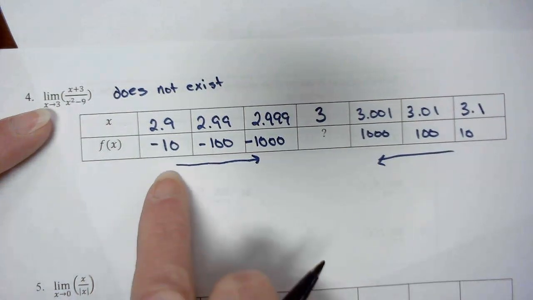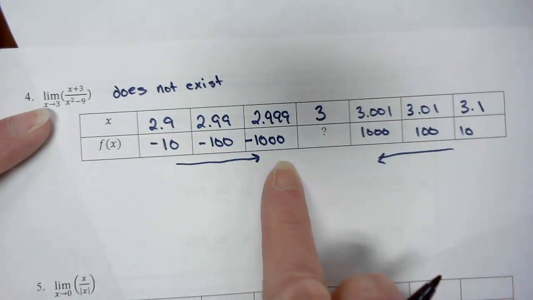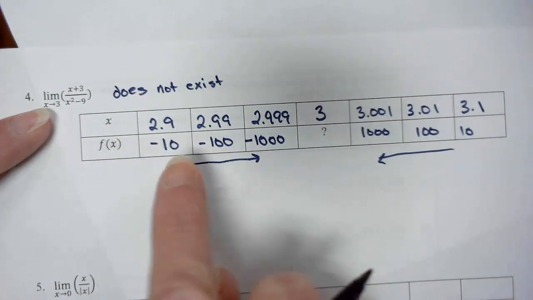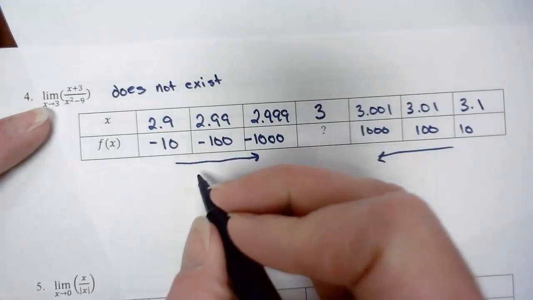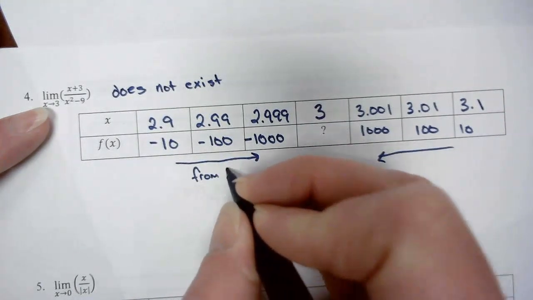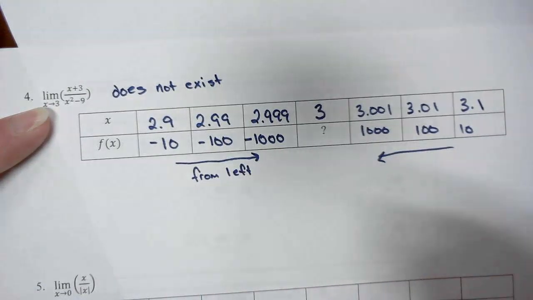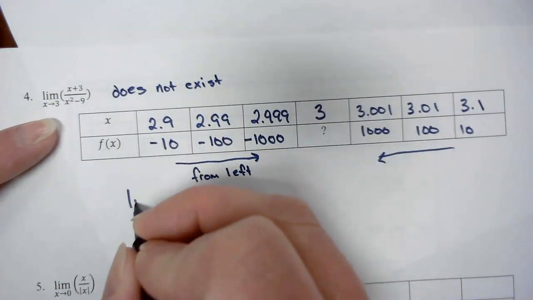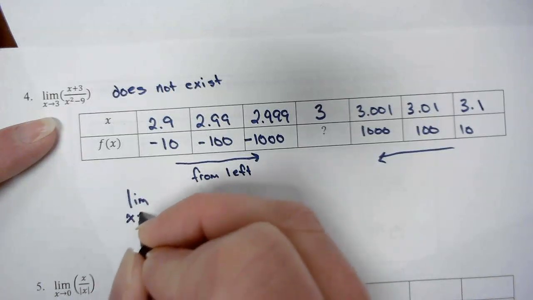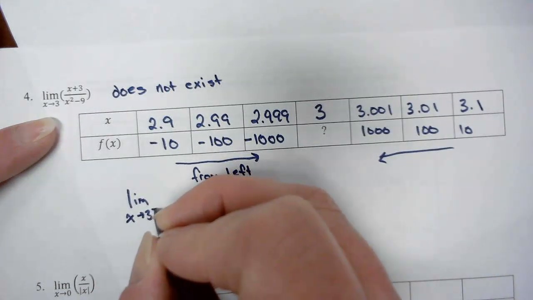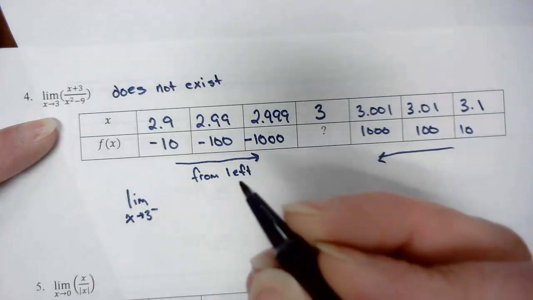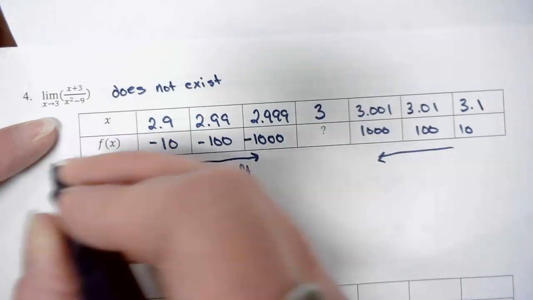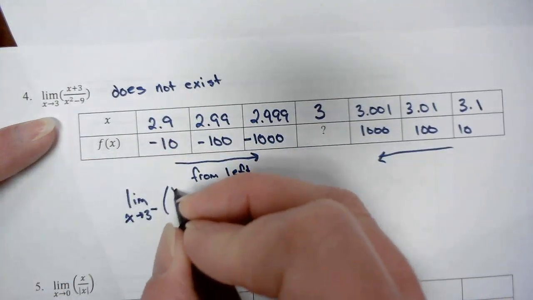Okay, but could I figure out where I'm approaching as I come in from the left? From the left, it's getting more and more negative. The way we talk about a limit from a direction is we would say the limit as x approaches 3 from the left. And I'm putting a little dash from the negative side, from the smaller side.